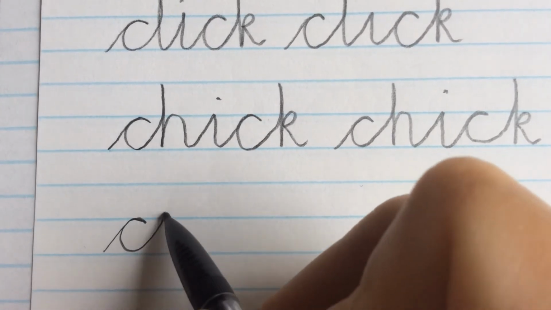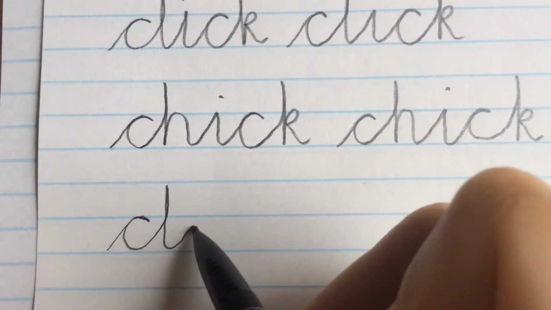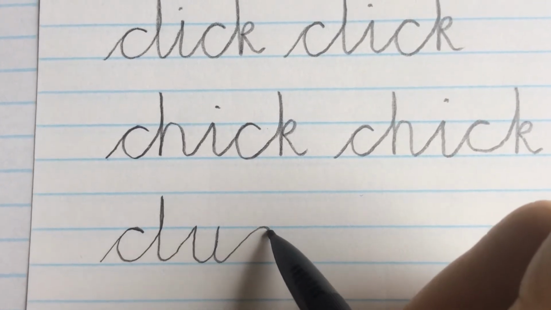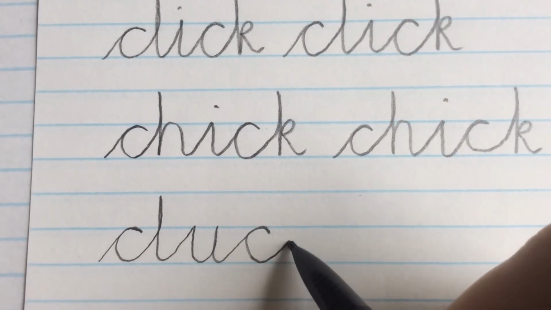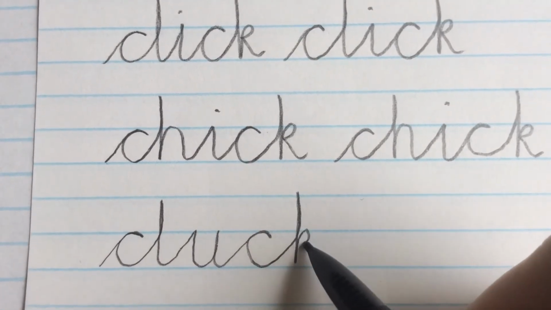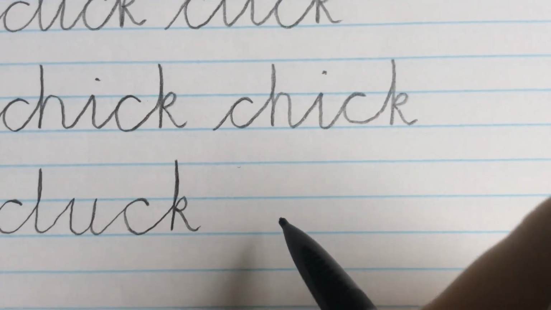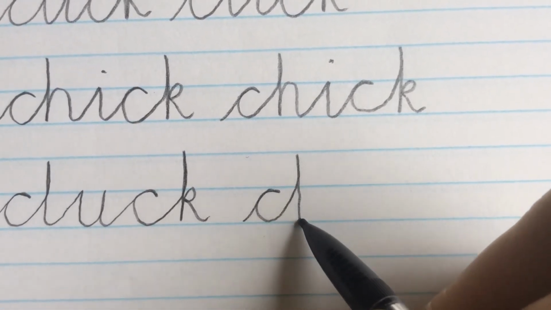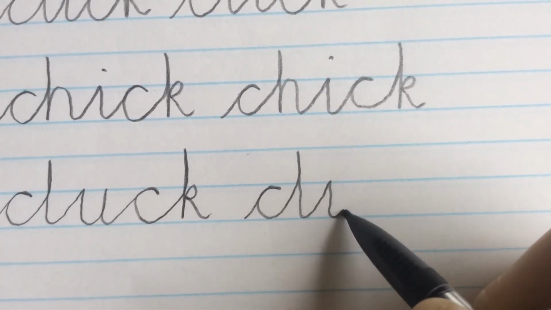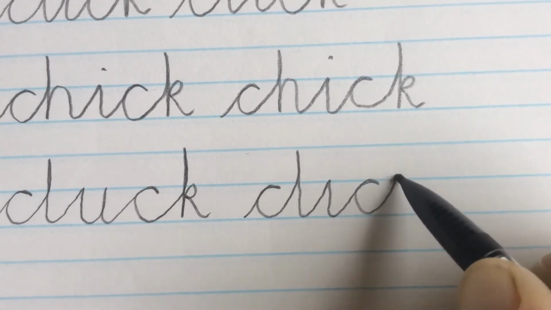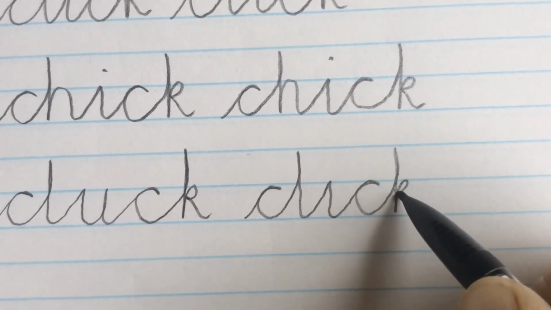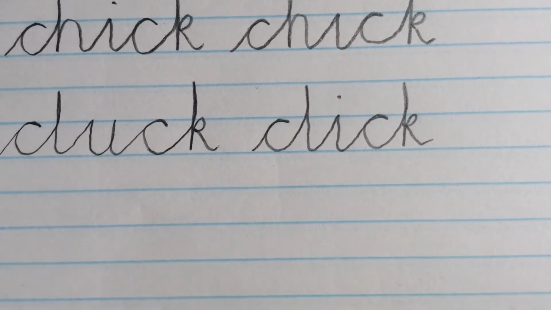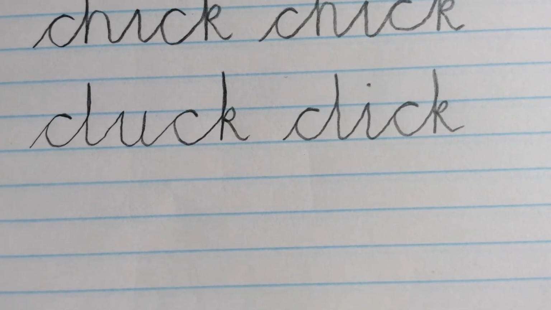So diagonal halfway, straight up, straight down, diagonal halfway, straight down, diagonal with a hook on the top, diagonal halfway, straight up, straight down. It's that simple, guys. Just take your time, follow the instructions, look carefully at what I'm doing and apply it to your own writing. You will get there.